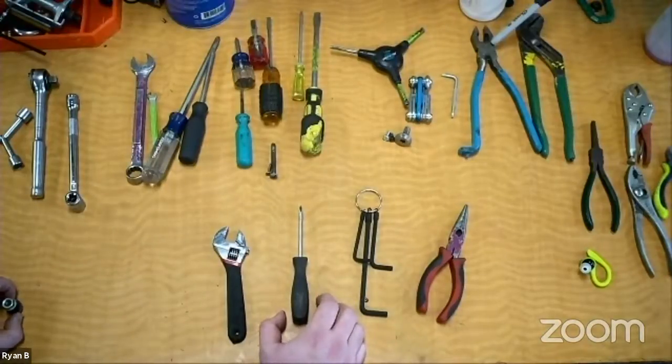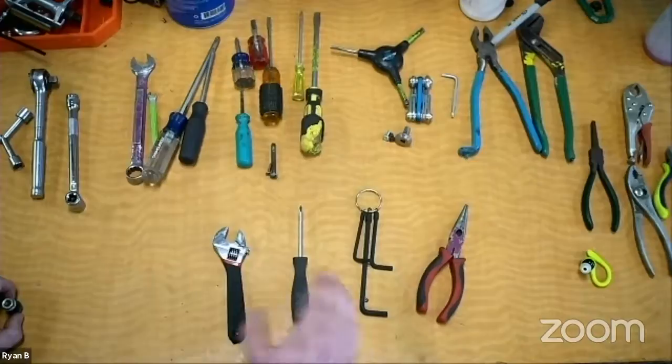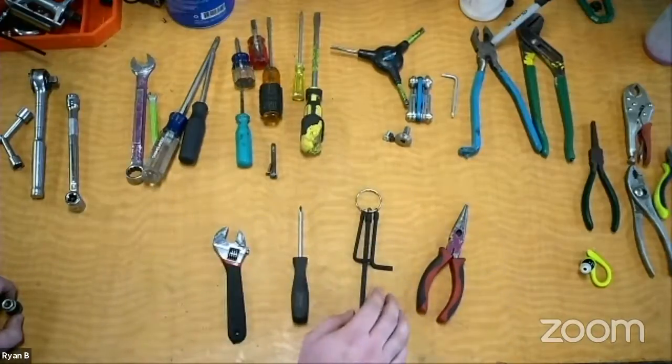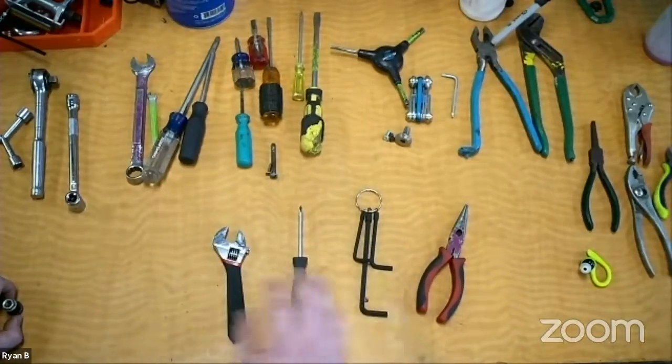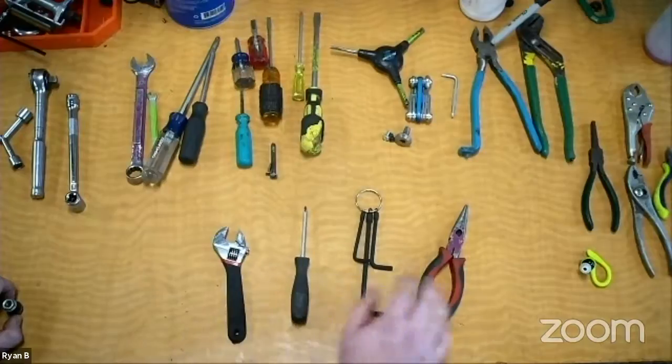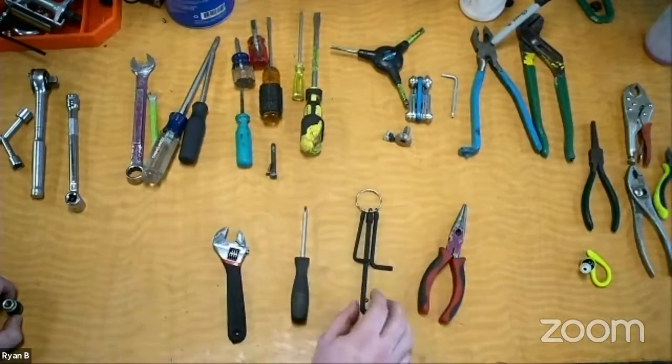Anyway, this week we are actually going to be talking about tools. We're going to be going over 4 types of tools. The rest of them are examples.